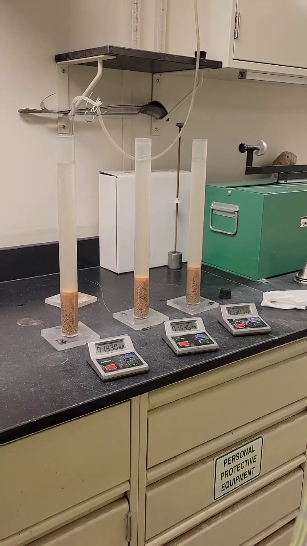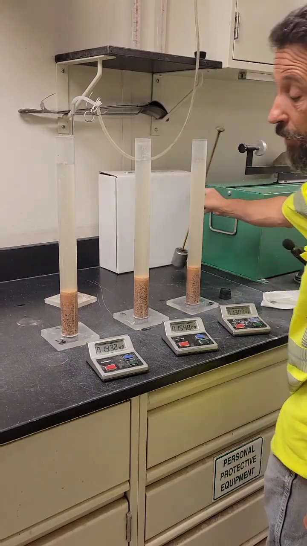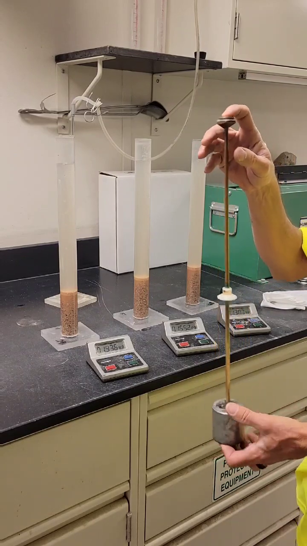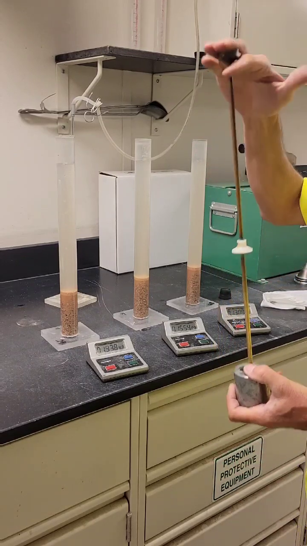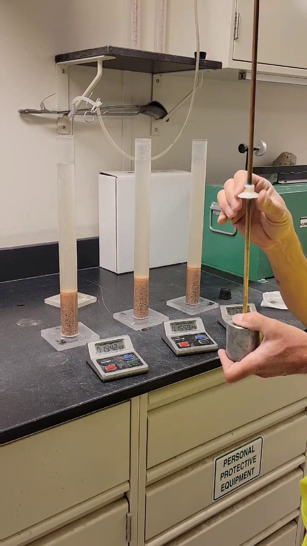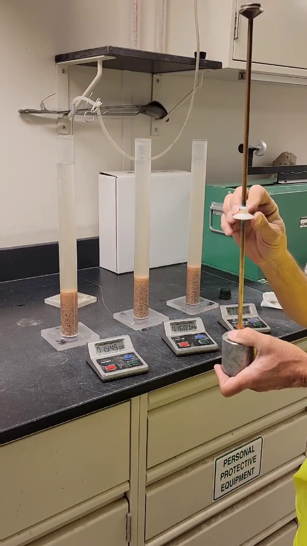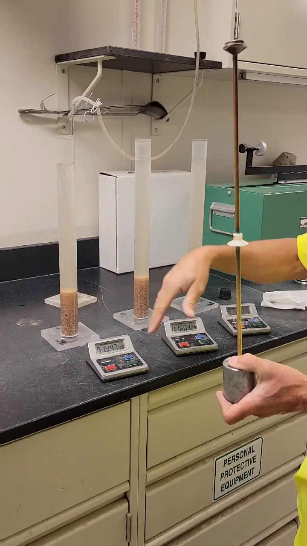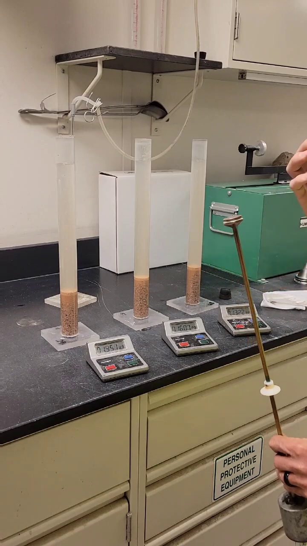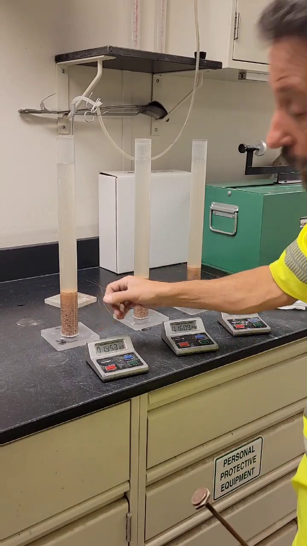Okay, we're almost at the 20-minute mark. So this is a weighted foot. From the base of the weighted foot to this white indicator is exactly 10 inches, and that'll give us our sand reading in any case. What we first have to read is the clay reading.